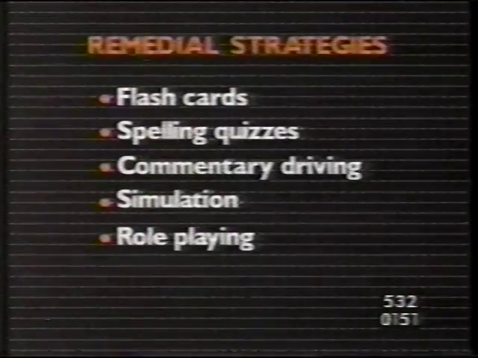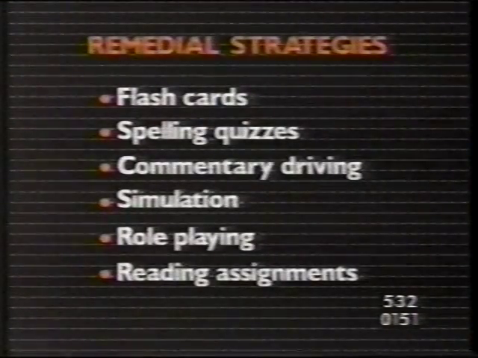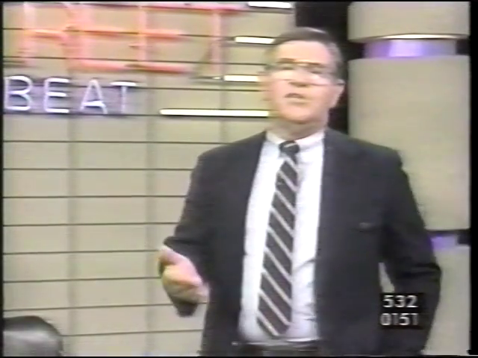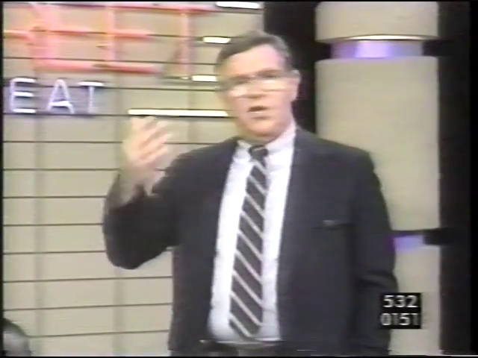Of course, reading assignments, great device, making reading assignments, homework assignments, assigning people scanners, for instance, who are having trouble developing the radio ear. You may want to provide a scanner to them to take home. Give them the assignment to listen to that scanner for a half hour each of the next 3 nights to see if they can't help that radio ear.